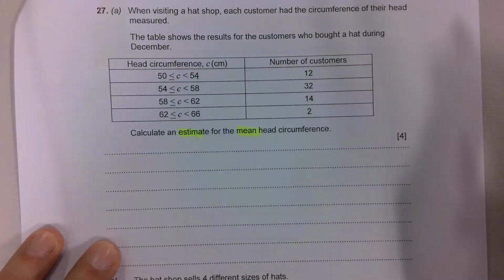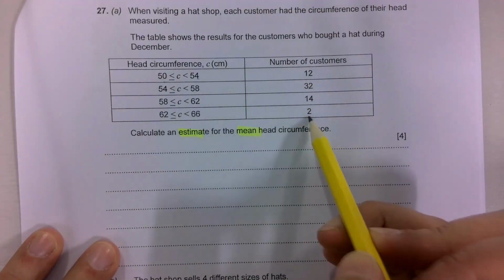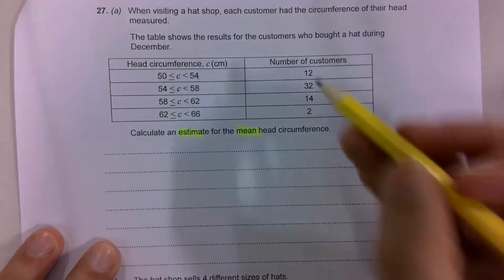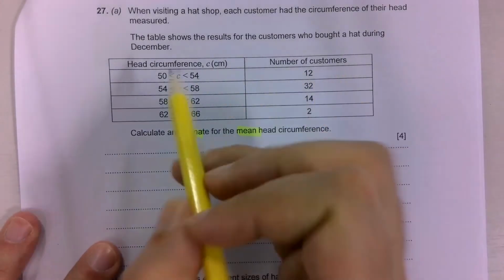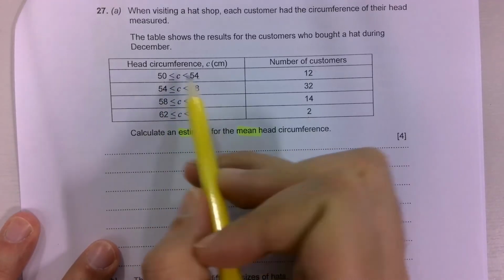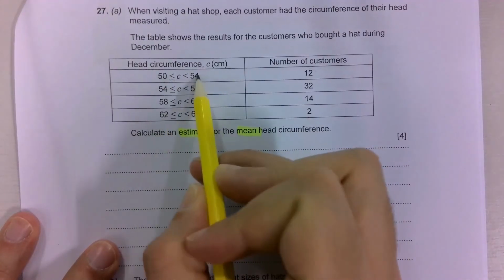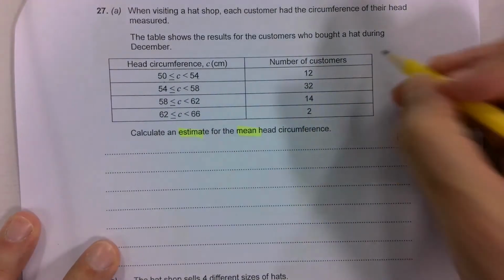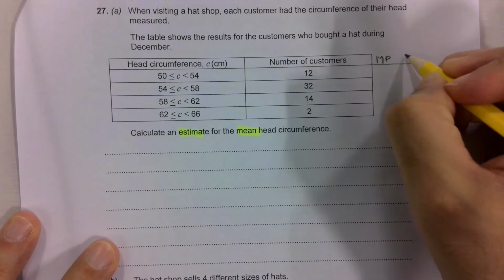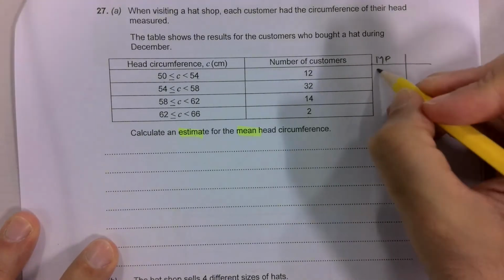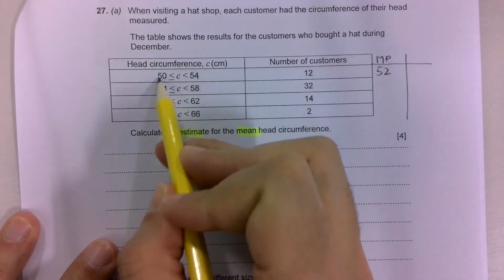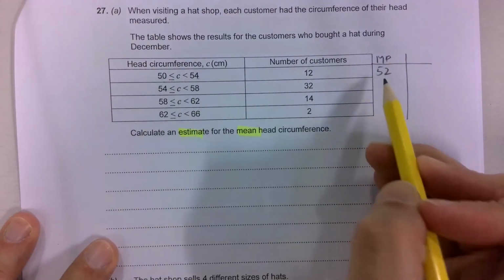Now the problem with this is that we don't know what any of these customers' head circumferences actually were. We just know which groups they fall in. So what I mean by that is these 12 people here, we don't know what any of those 12 actual measurements were. We just know they all lay between 50 and 54. So what we do, the estimate part of this, is we estimate that all of those 12 people had a head circumference of 52, and we call that estimate the midpoint of these 2 numbers. So in the middle of 50 and 54, that is 52.